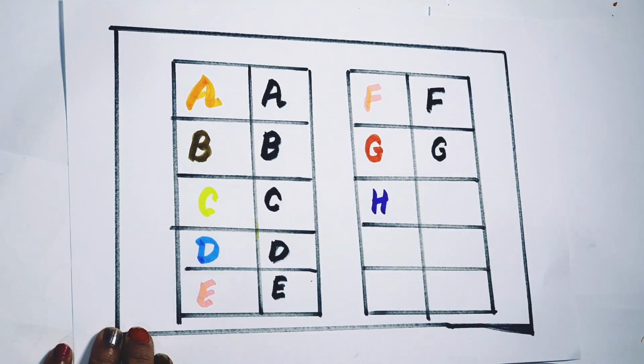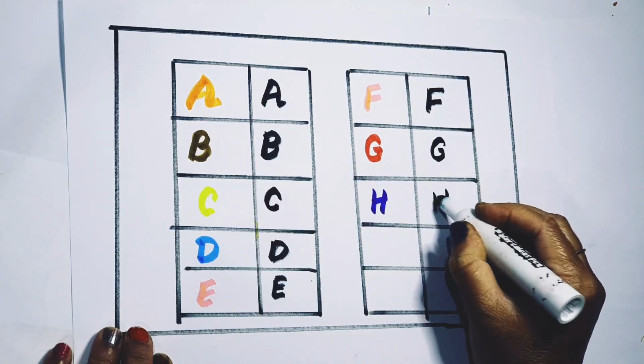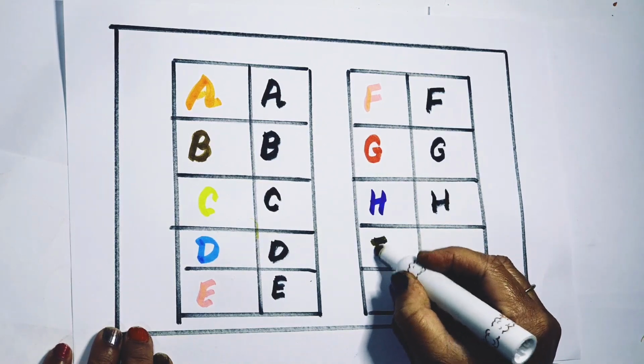H. H for hen. H for hen. H. H for house. H for house.